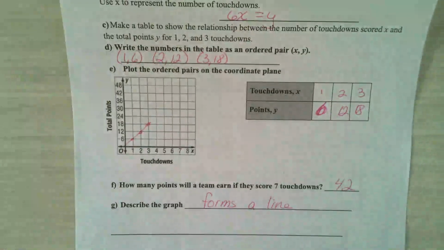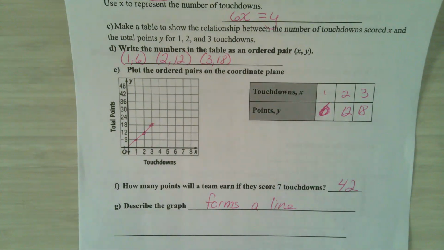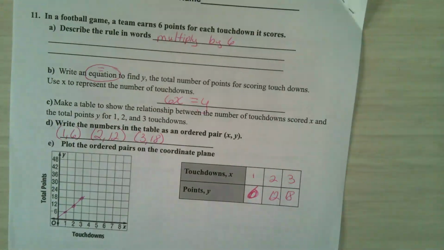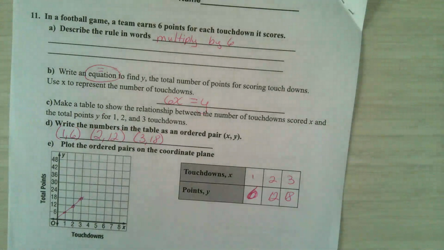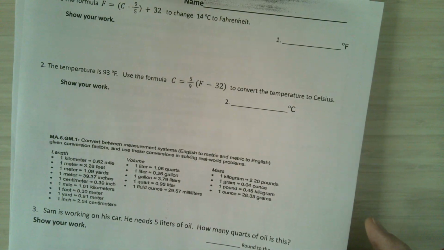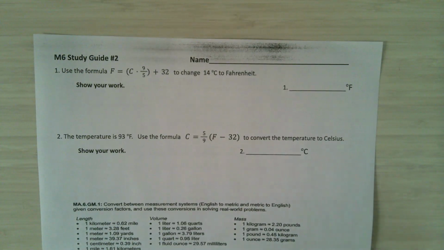Any questions on how easy this was? Okay, now what we're going to do today is study guide number 2. Oh, it's one piece of paper. It's just one piece of paper. As you can tell, use your study guide 1 to help you.